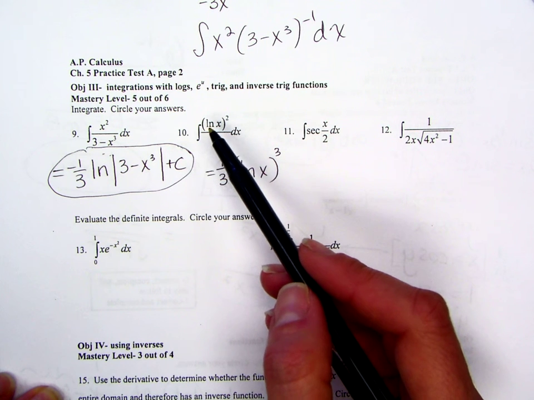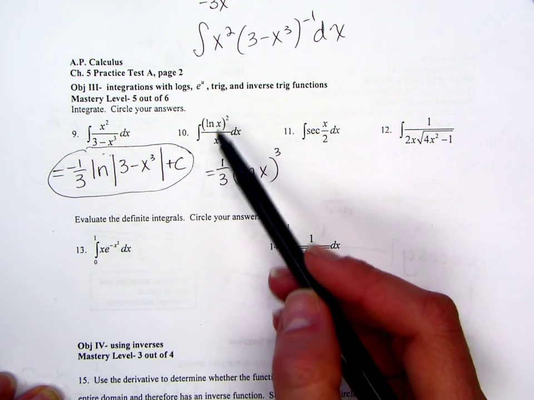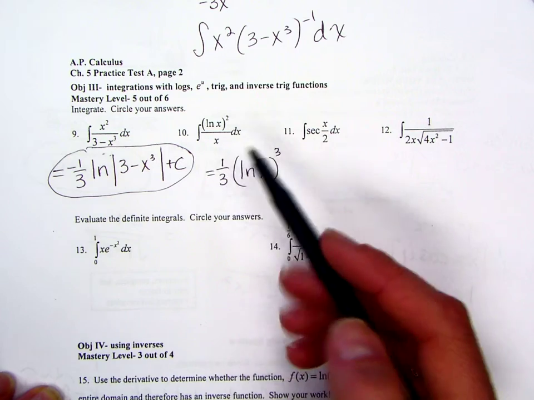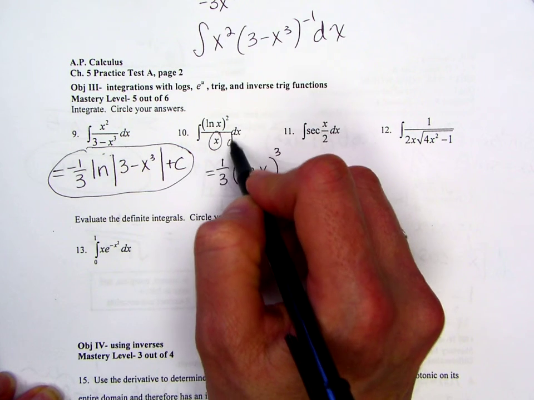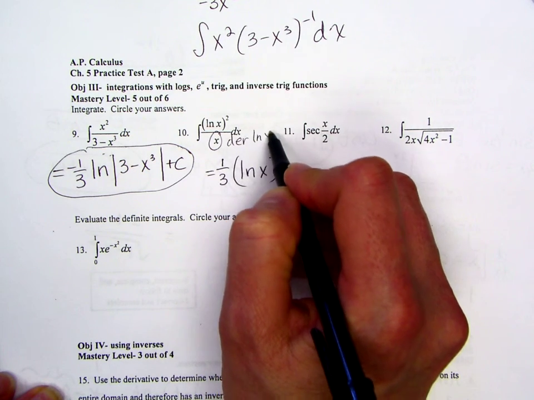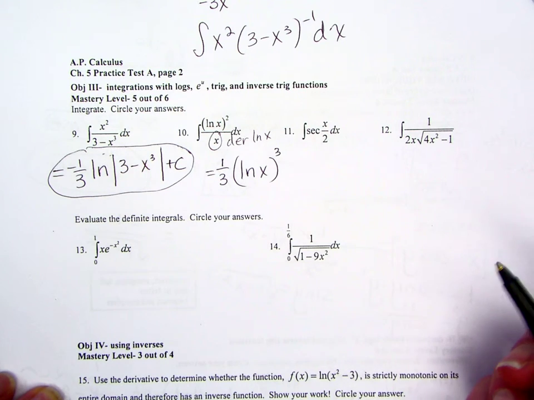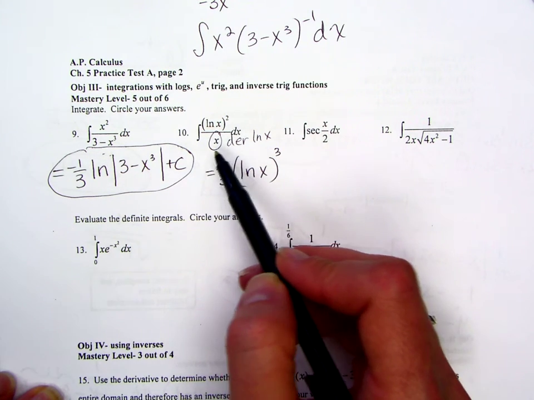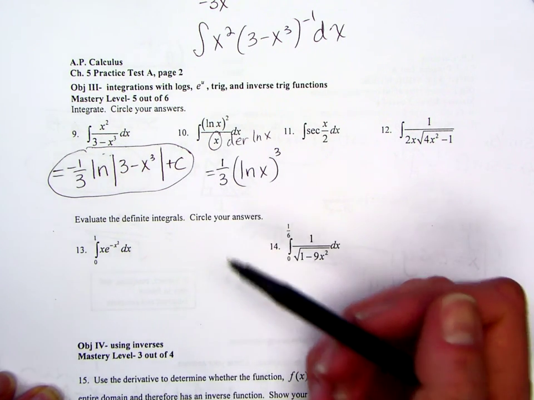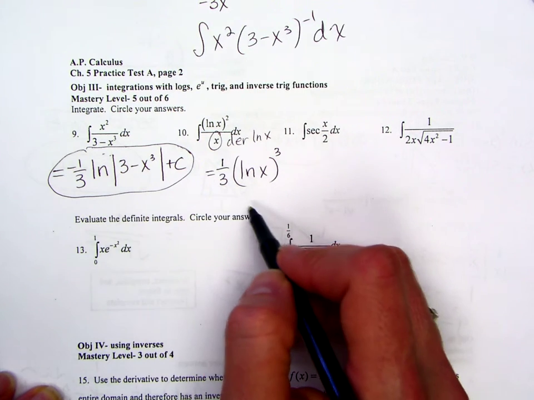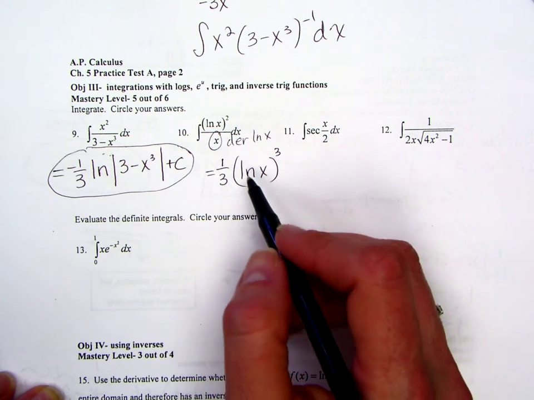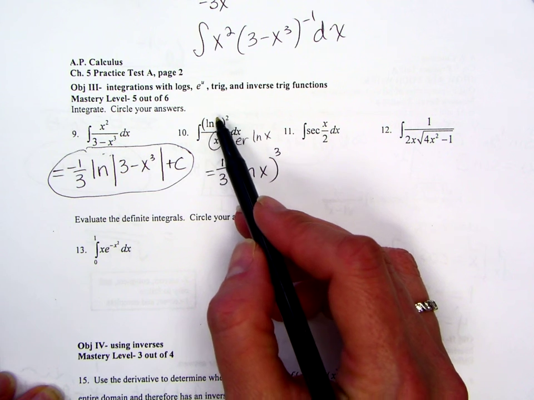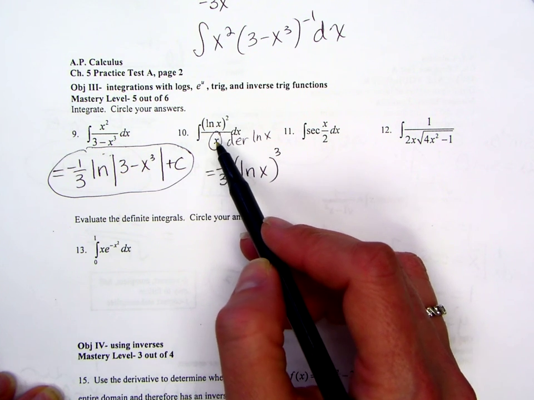Well, isn't the derivative of the natural log of something 1 over that something? So this right here is the derivative of the natural log of x. The derivative of the natural log of x is 1 over x, and that's how that x gets on the bottom. So you don't want to divide by x or do anything with that. Again, the derivative of the inside is 1 over x. That's where that's coming from.